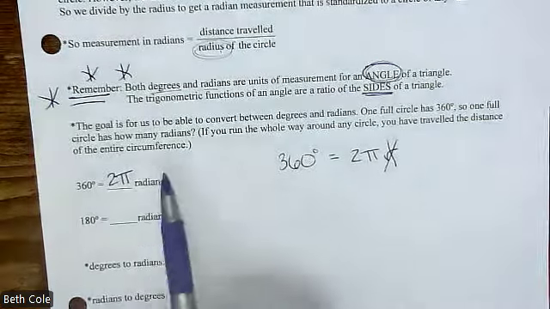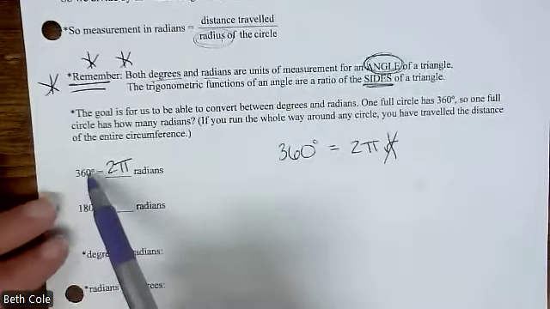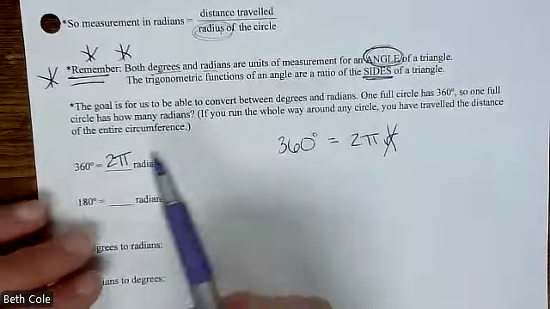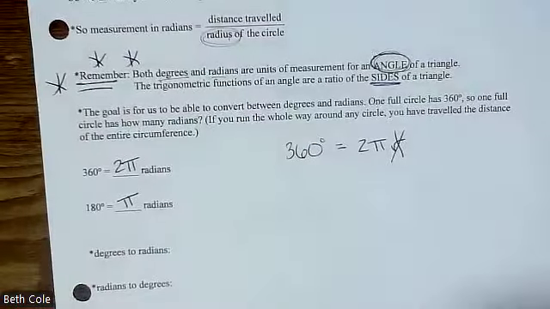Now, to reduce that and just make the numbers a little bit smaller, you divide by 2. 180 degrees, that's halfway around, would just be what? Yeah, 1 pi.